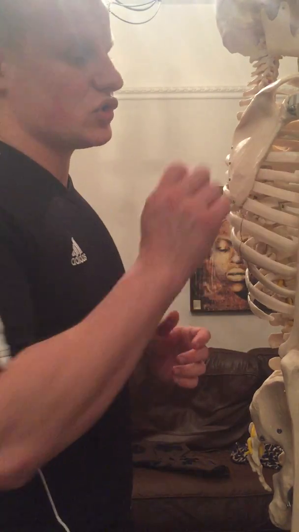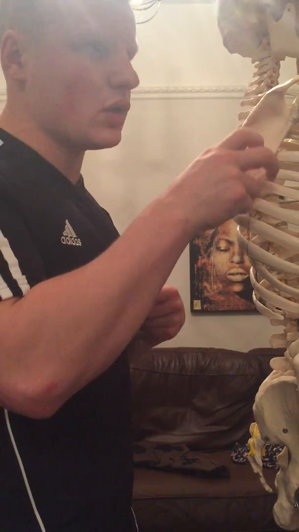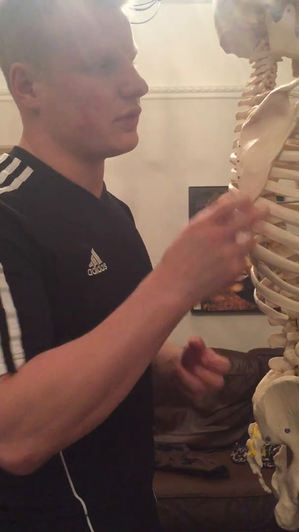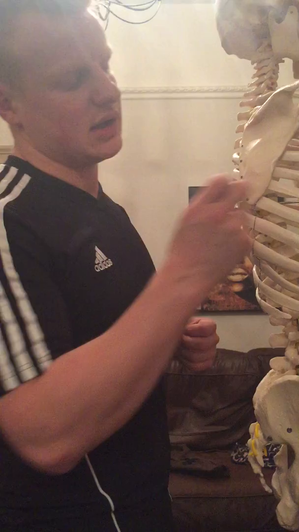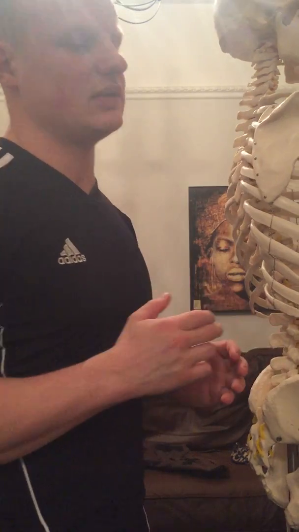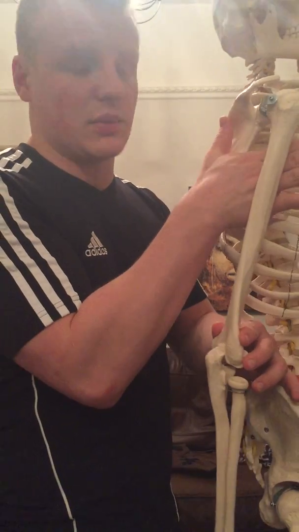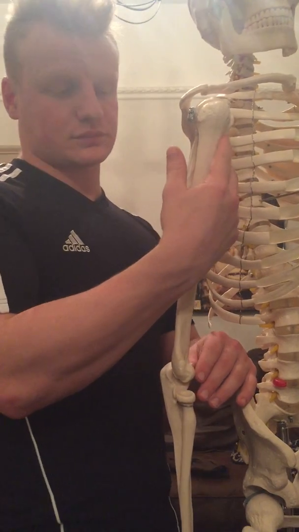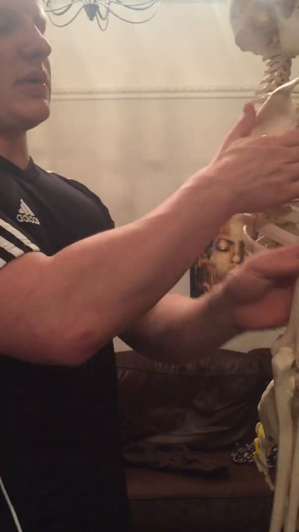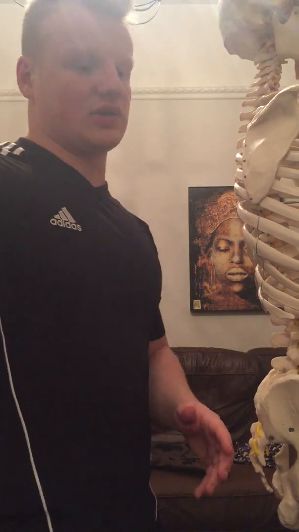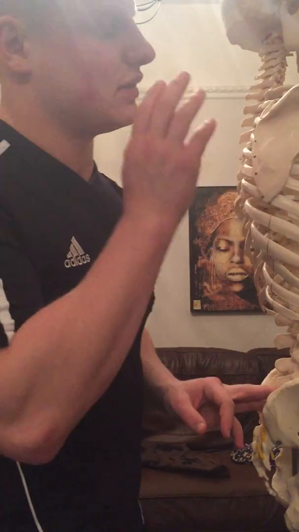Then we've got teres major, which is just below that, and the origin is the lateral border just before the inferior angle, so this area here, and that inserts. Unlike the teres minor where it comes there, the teres major actually comes in front and inserts to the anterior medial aspect of the proximal humerus. With that coming in like that, that extends the shoulder and adducts the shoulder as well. So that's the teres minor and teres major.